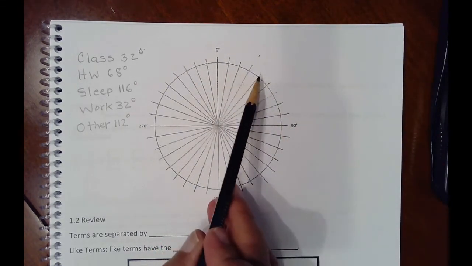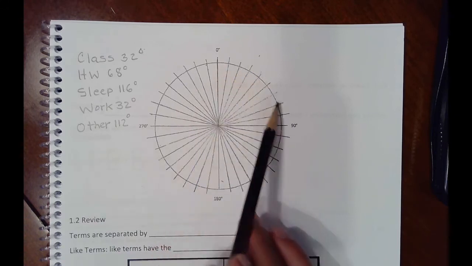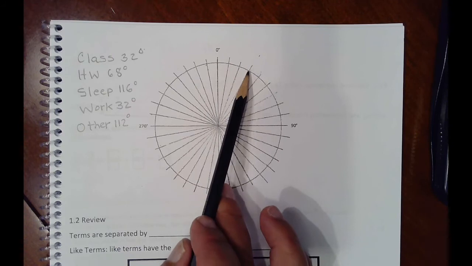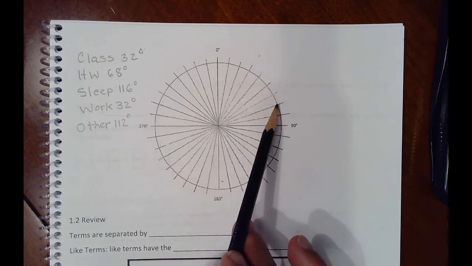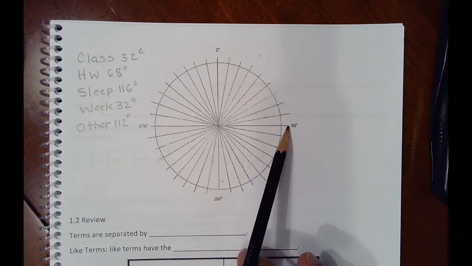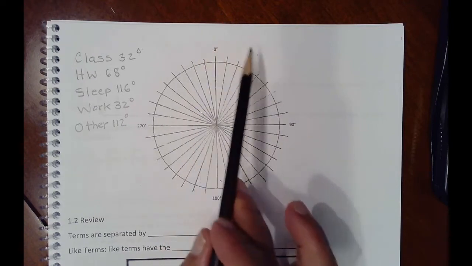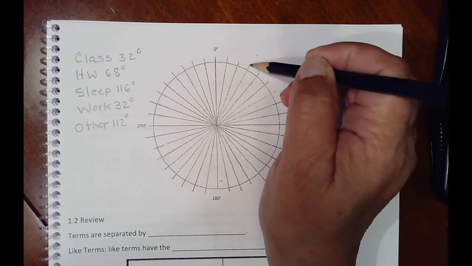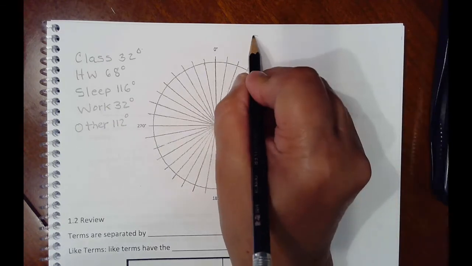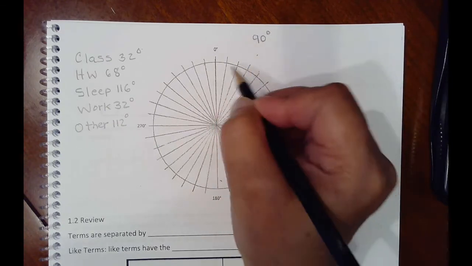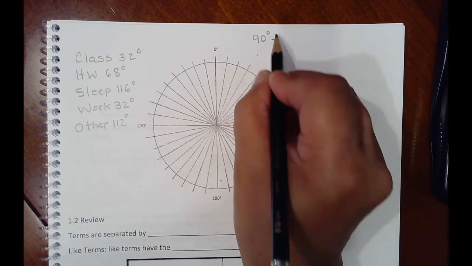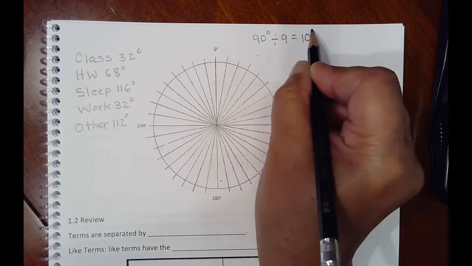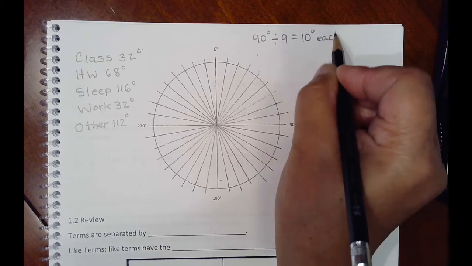I'm going to count how many spokes there are, or how many division marks there are. Between 0 and 90, there are 1, 2, 3, 4, 5, 6, 7, 8, 9. So that means 90 divided by 9, each of these is worth 10. So 10, 20, 30, 40, 50. So that's how I figured out how much each of these are worth. I just went 90 divided by 9, and I figured out that they're 10 degrees each.